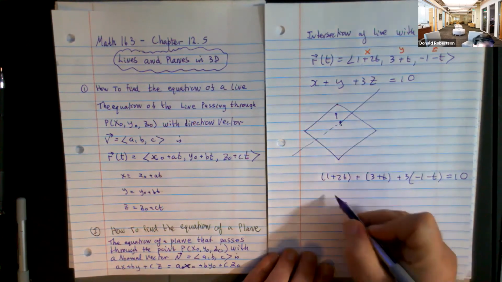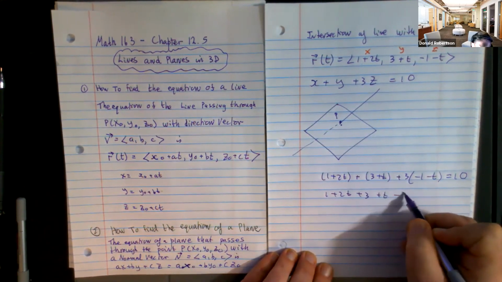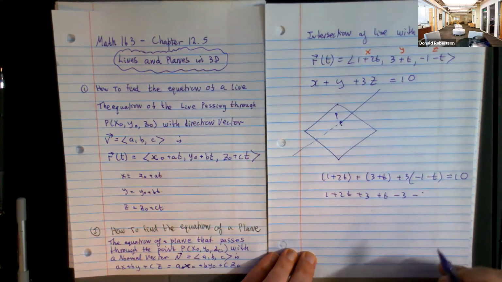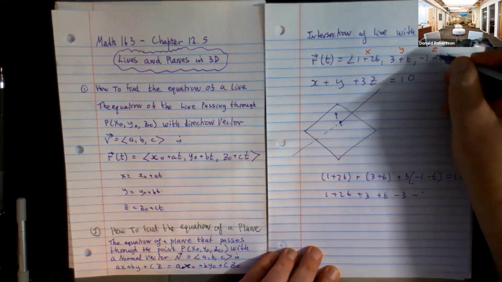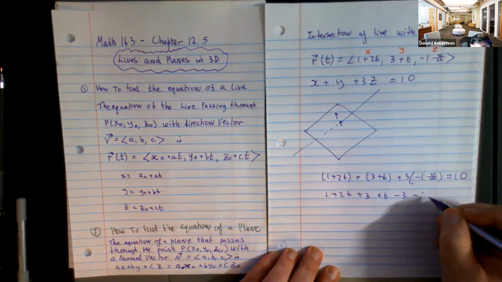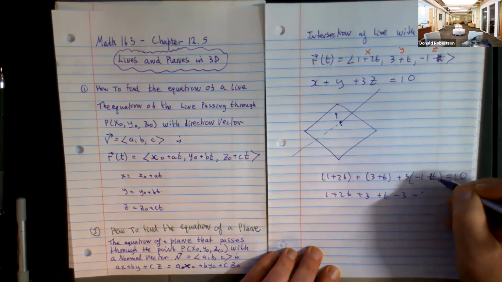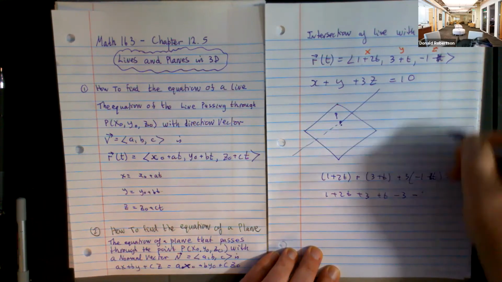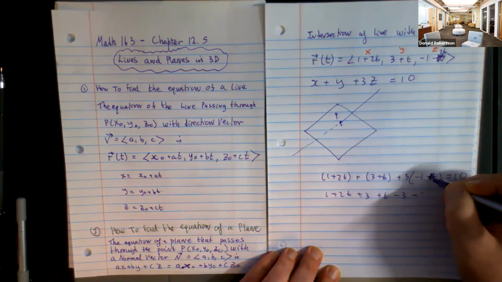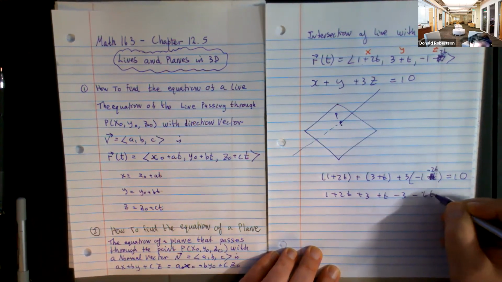So I get 1 plus 2t, add 3, add t, take away 3. Oh, shoot. Can I change that to 2t? No, actually, take it back. Yeah, put it back in, 2t. So I end up with -6t equals 10.